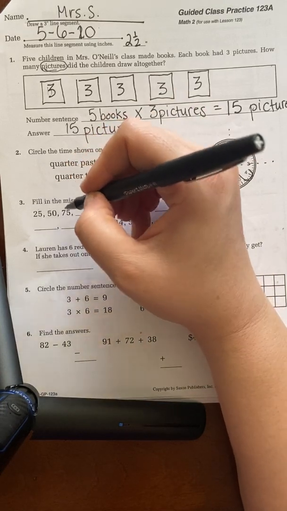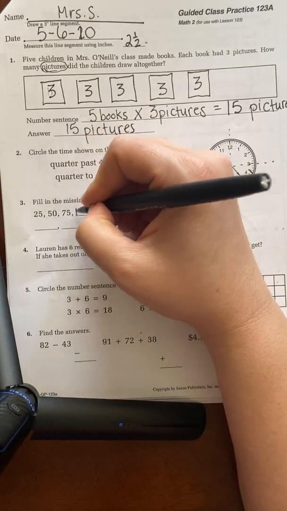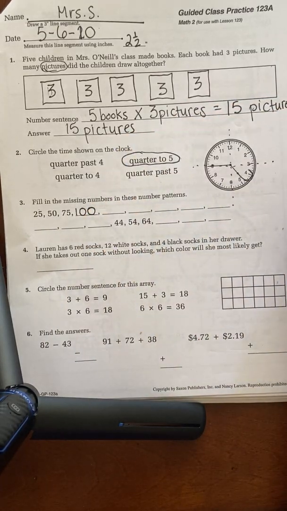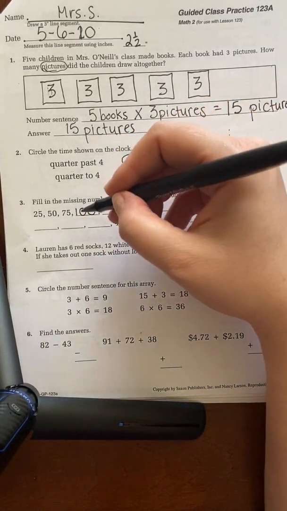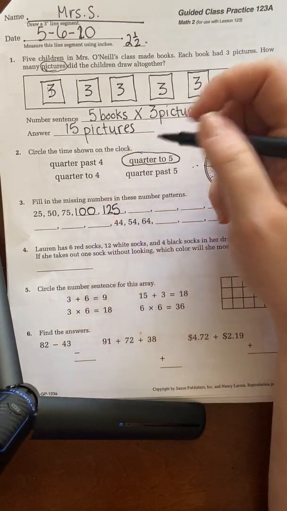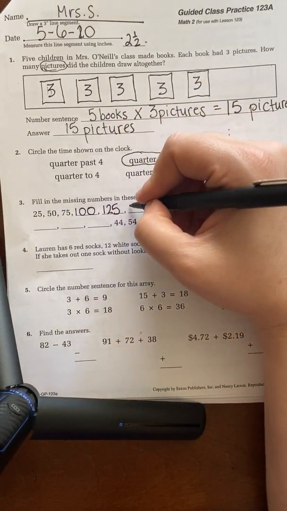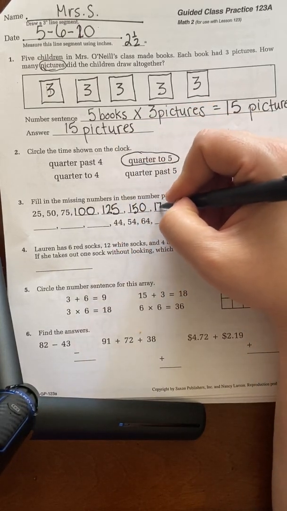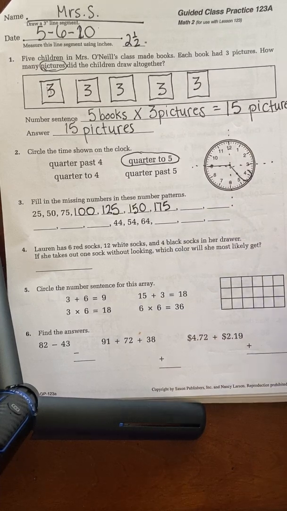So I have 25, 50, 75. If I have 4 quarters, it's worth $1, right? Or 100. Now it's going to start the whole pattern over because I have to have 100 plus 25. So 125. Then let's look. What's the next pattern? 150. What's the next pattern? 175.